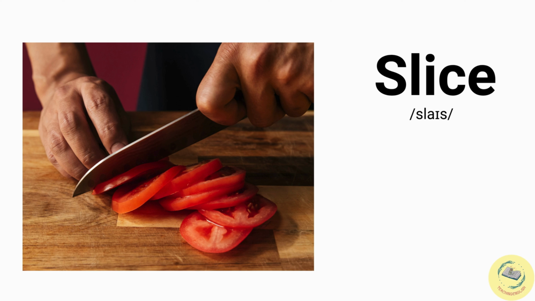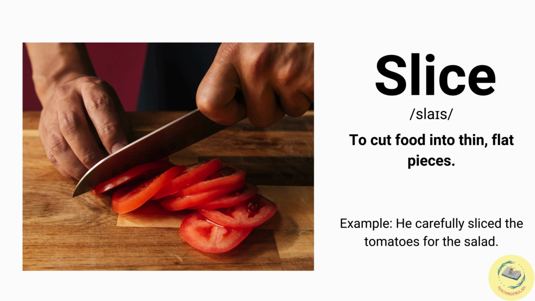Slice. To cut food into thin, flat pieces. Example: he carefully sliced the tomatoes for the salad.